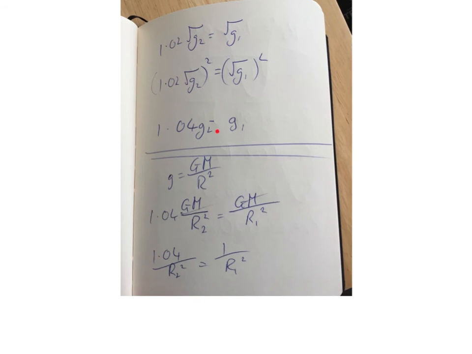I know I need to use this information about the relationship between the G's to get me something to do with the change in height. So I'm going to go back to the other formula that we have, which relates acceleration due to gravity to the distance from the center of the Earth. So for G2, I write it out as big GM over R2 squared. And for G1, I'm writing it out as big GM over R1 squared. Obviously, as before, G2 is 1.04 times bigger than G1.